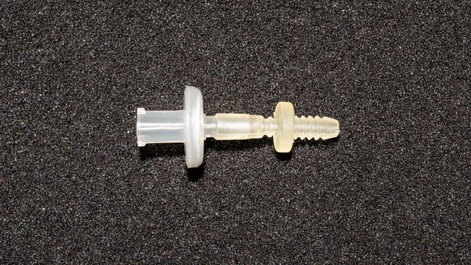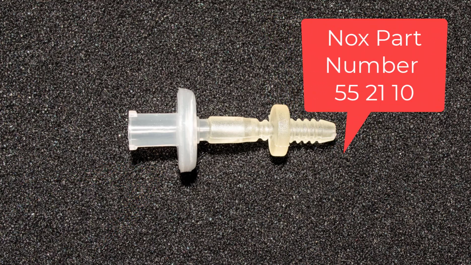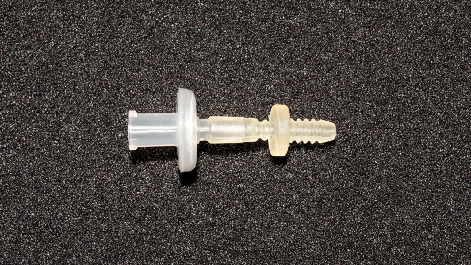We do recommend that a filter be connected between this tubing and the Nox T3. These are Nox part number 552110, and they come in a package of 50.